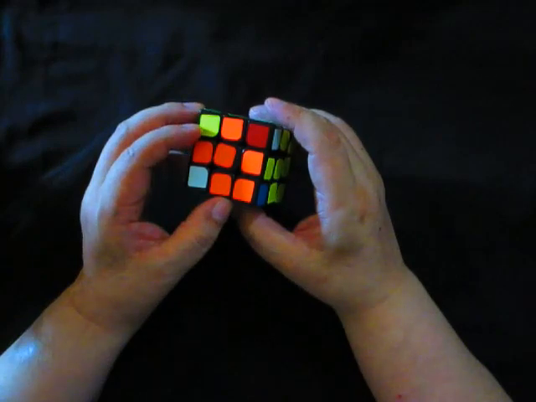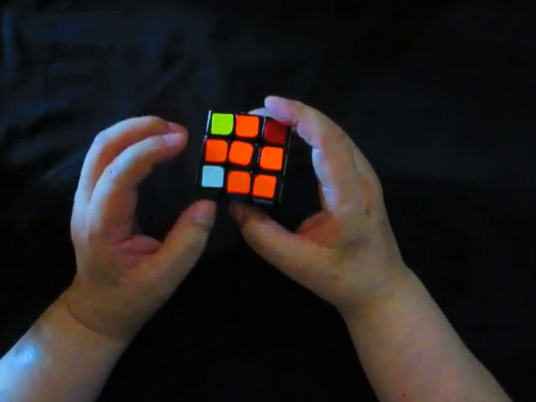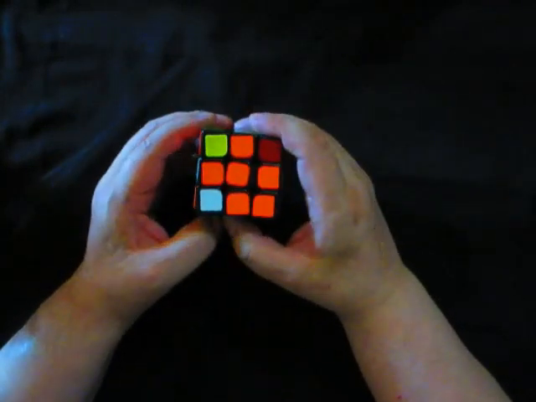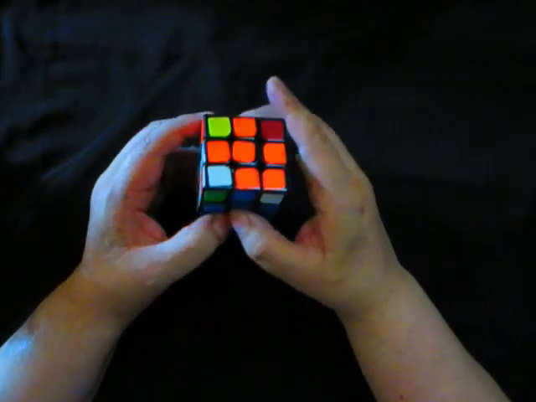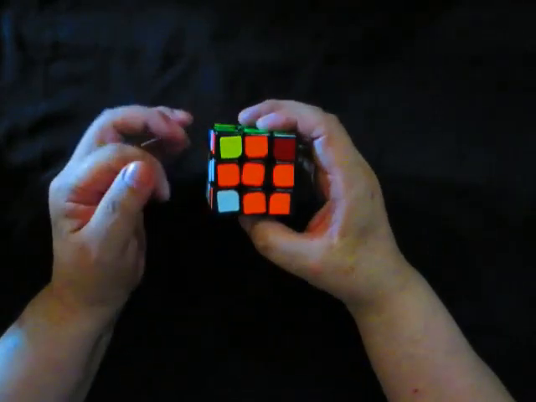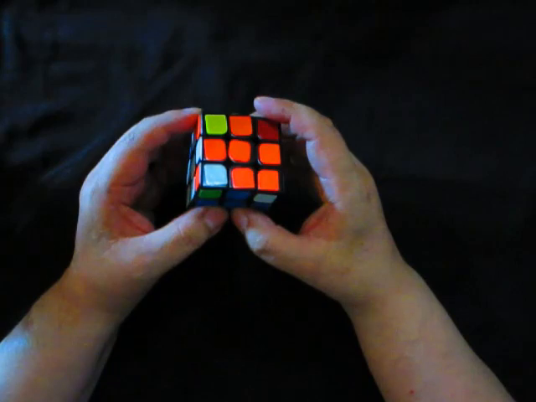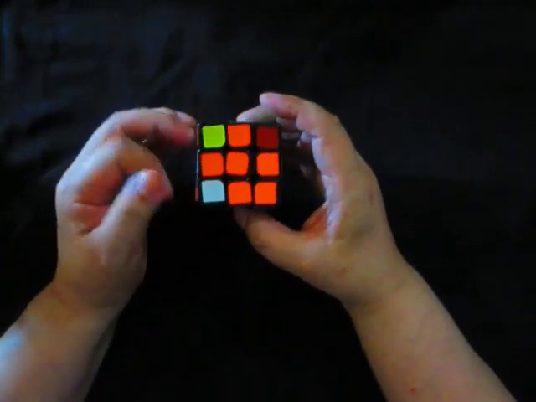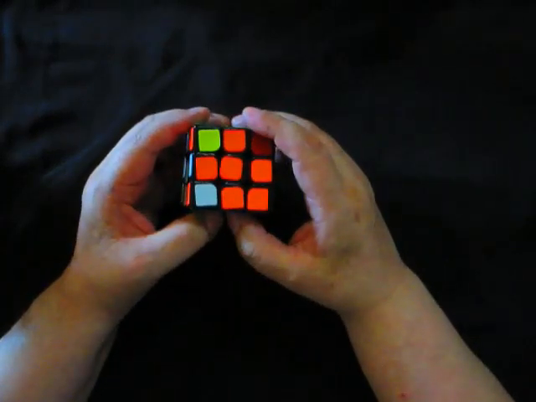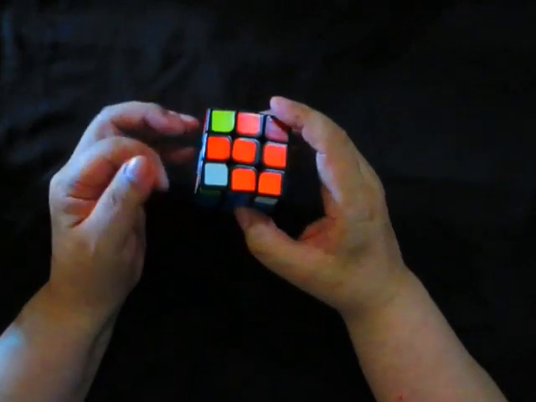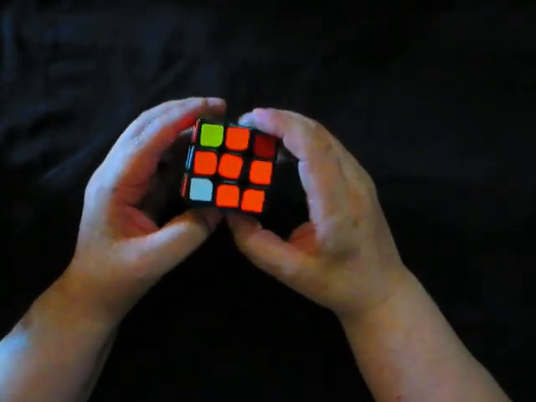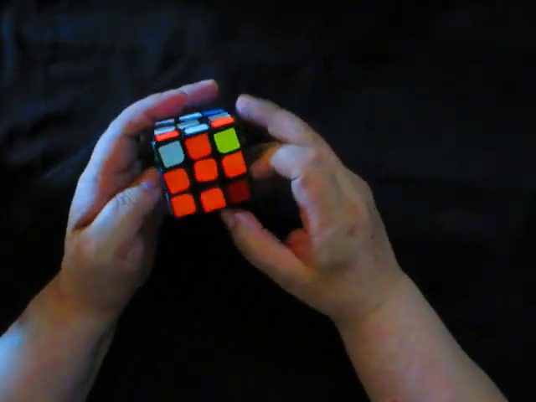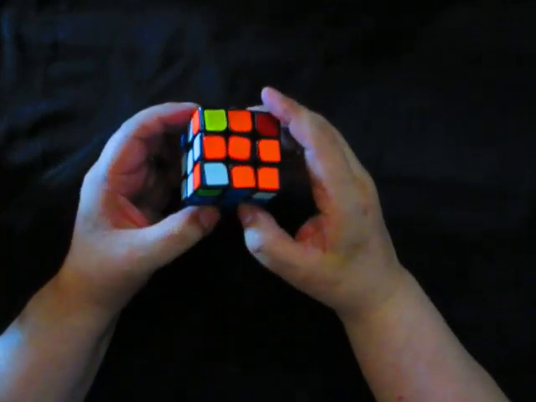All right, let's start heading back to our original spot. And if we're using the left-handed belly flop, they rotate in a clockwise way. If we use the right-hand belly flop, they rotate counterclockwise.